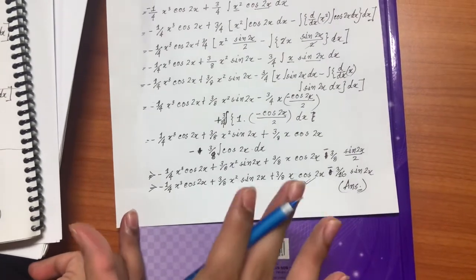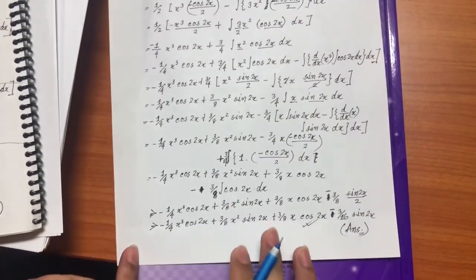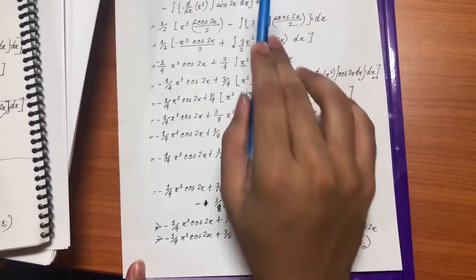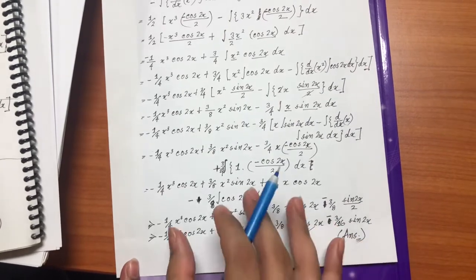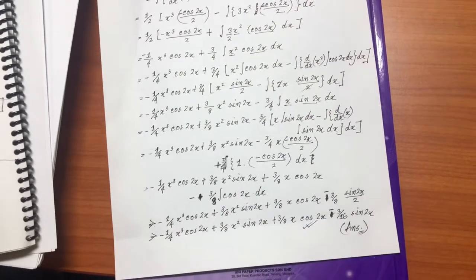to solve it in this general method because we are actually applying the UV method over and over again, and it is actually making us very confused.